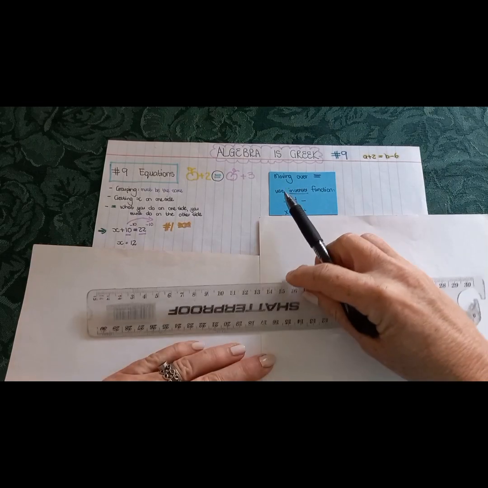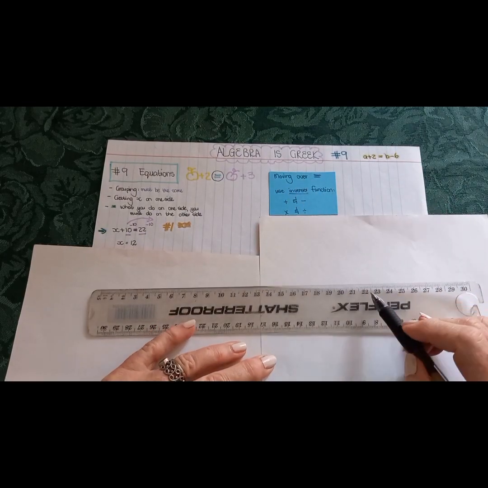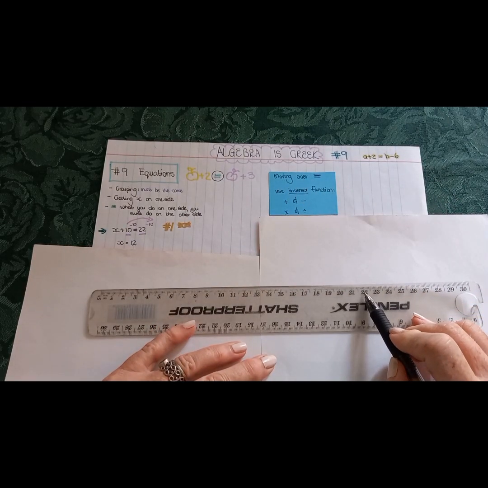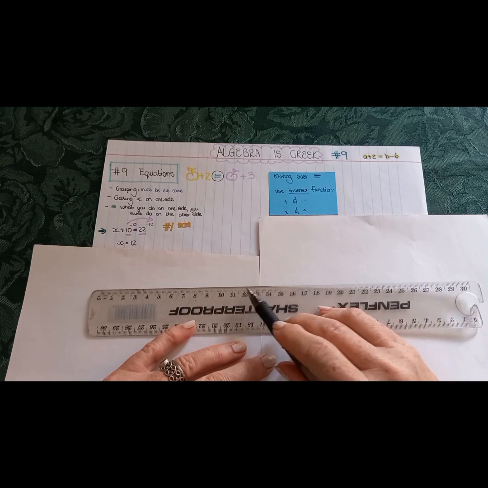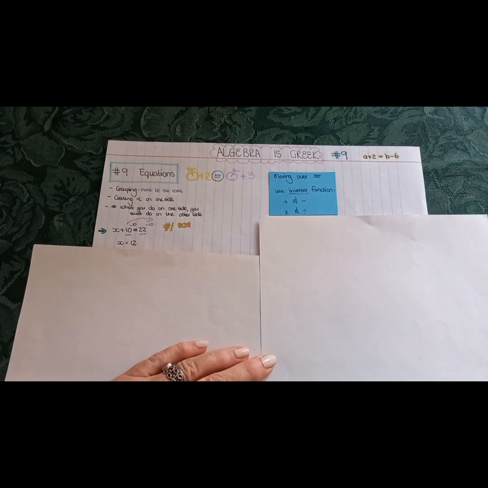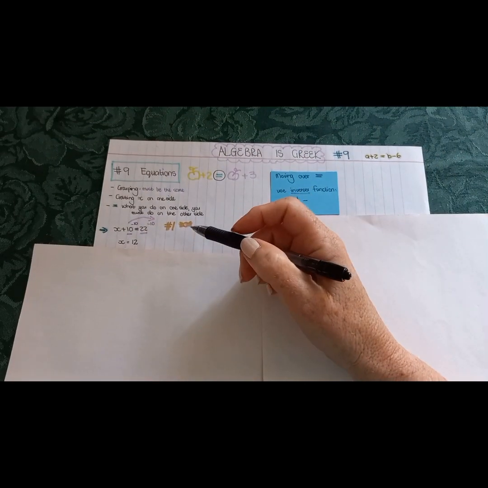Remember, you can use your ruler to do that if you are scared of not calculating accurately. Okay.